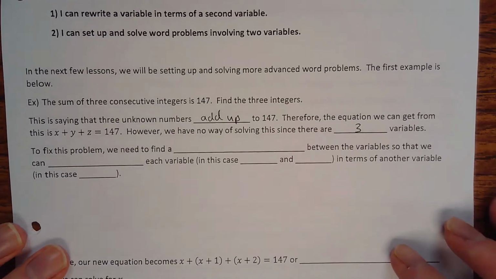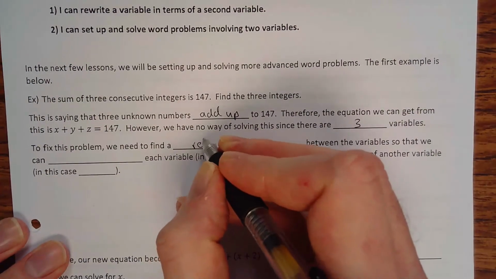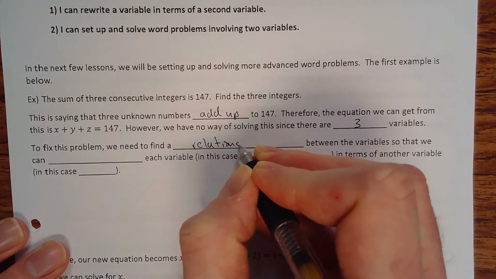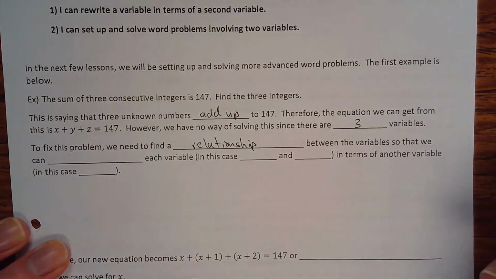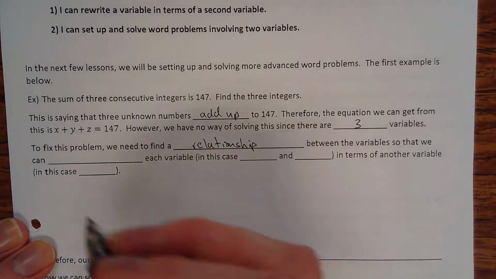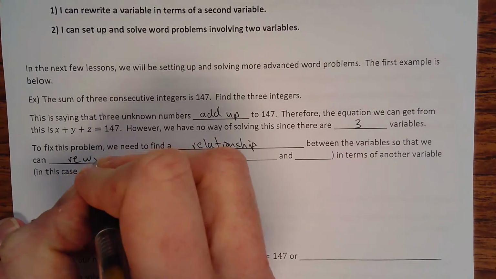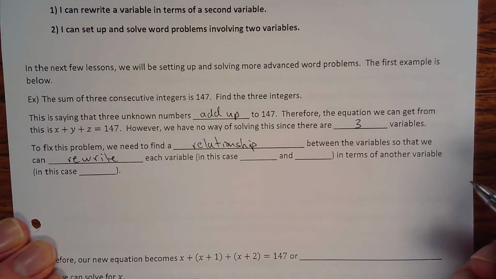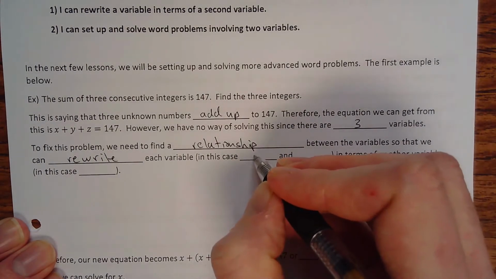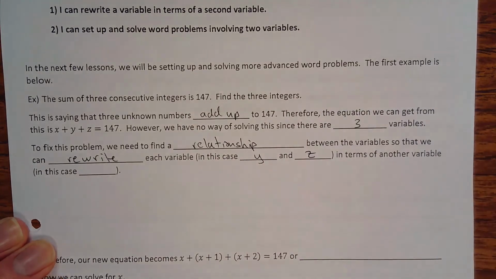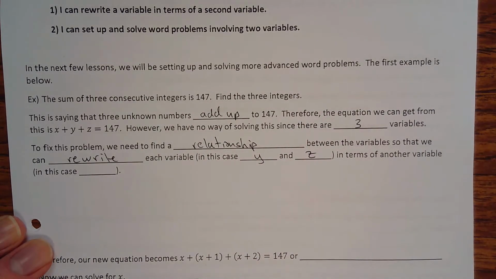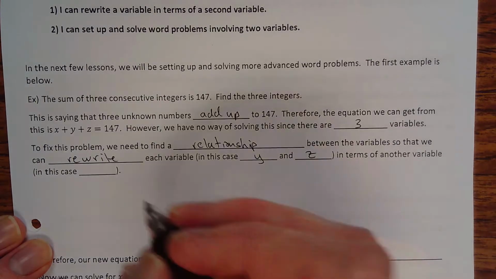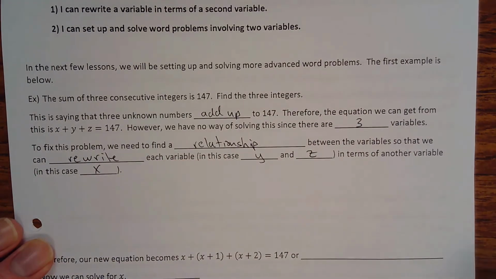So to fix this problem, we need to find a relationship between the variables so that we can rewrite each variable. In this case, we don't want y and z, so we want to write y in terms of x and z in terms of x.